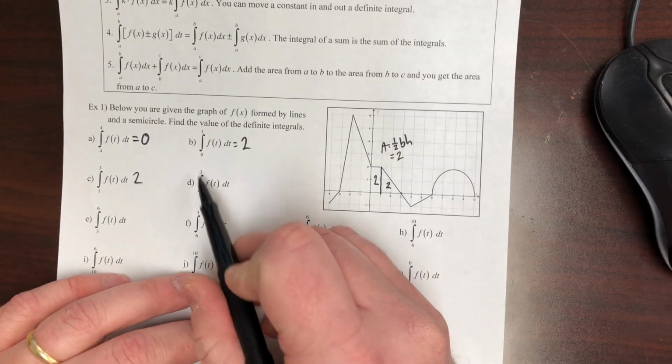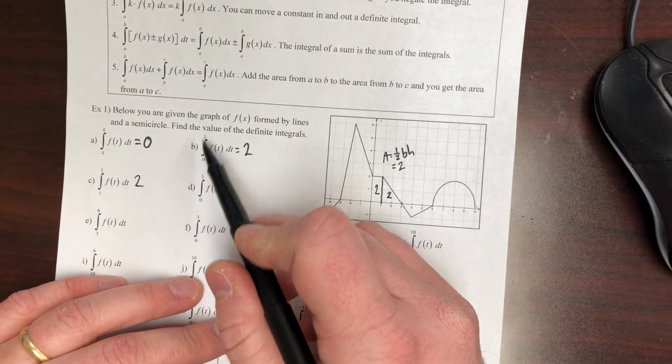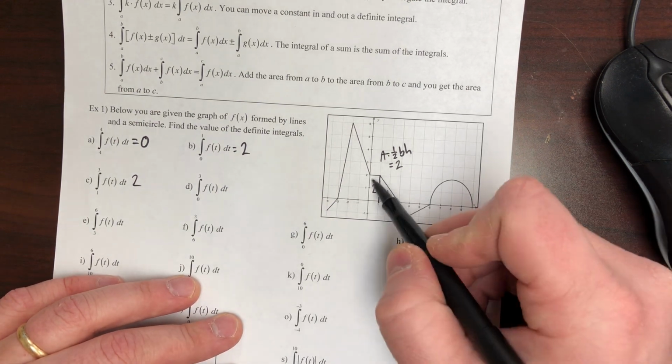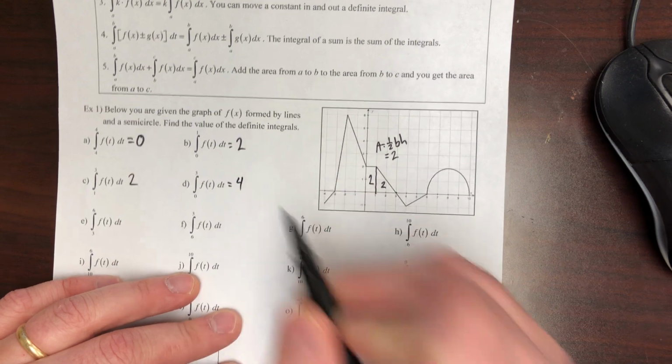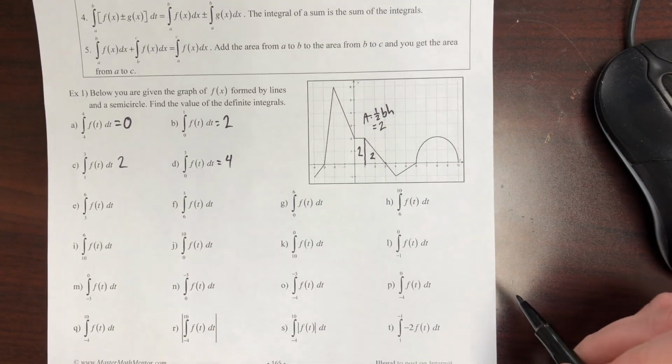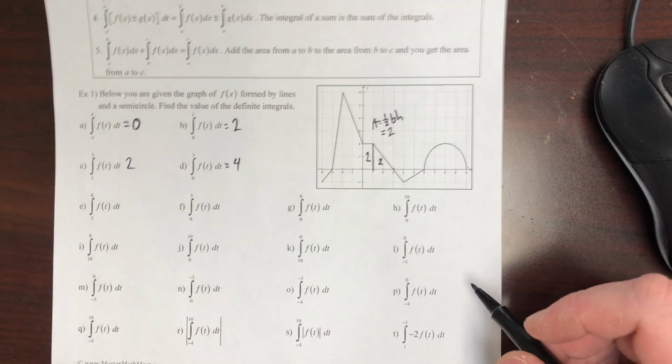So what's our area from 0 to 3? Well, that's just these 0 to 1 and 1 to 3 added together. It's just all that added together. So it's 4. Then we're going from 3 to 6.